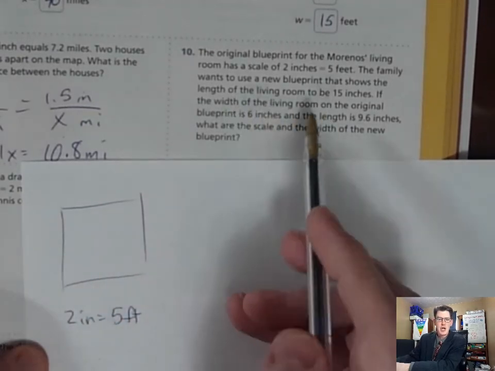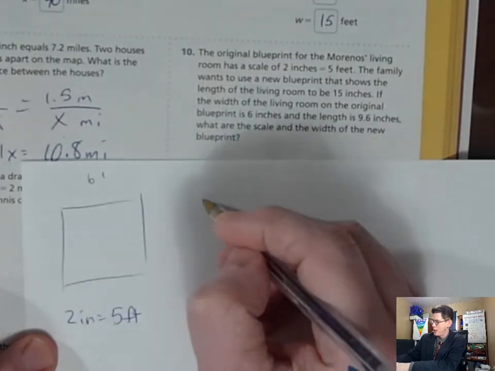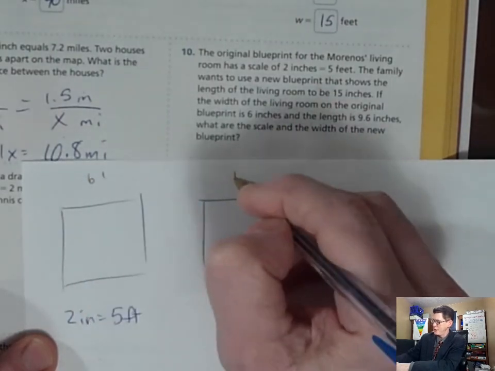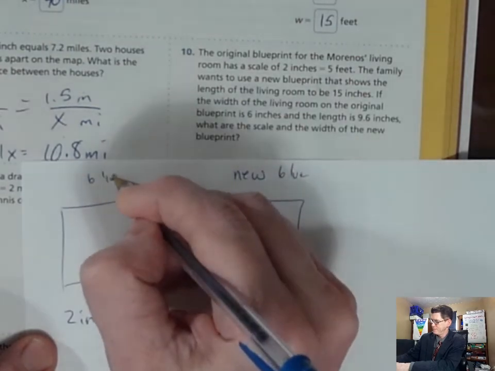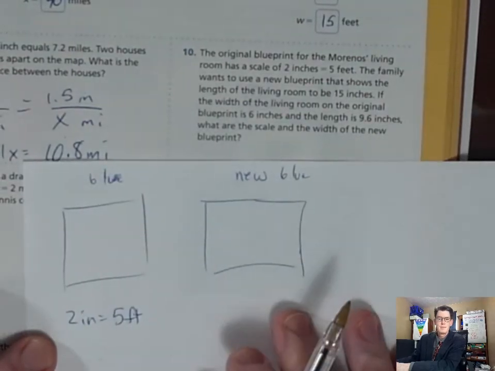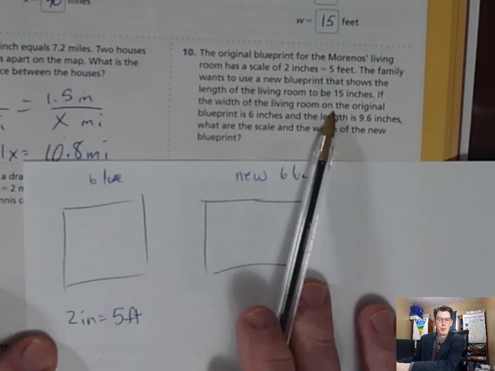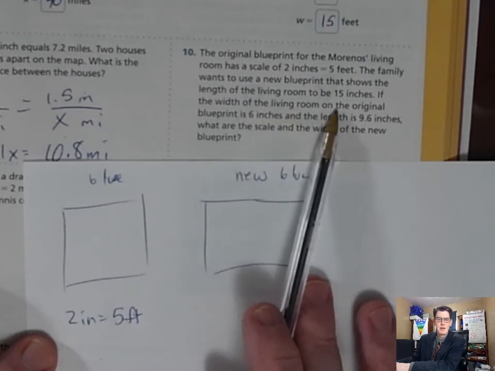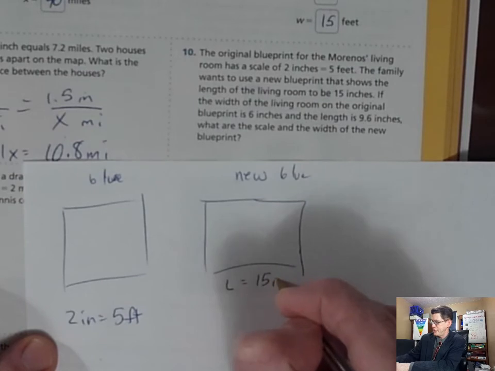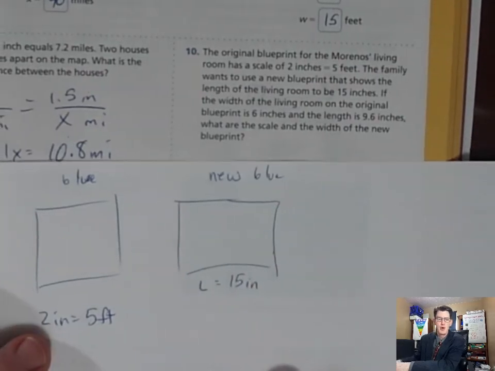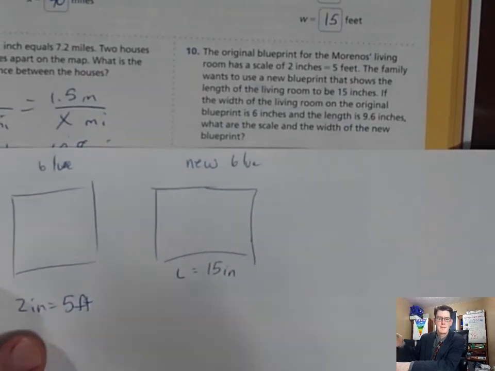The family wants to use a new blueprint, so here's blueprint 1, and here's a new blueprint. They want to do a new blueprint that shows the length of the living room to be 15 inches. So the length is going to be 15 inches on this new blueprint.